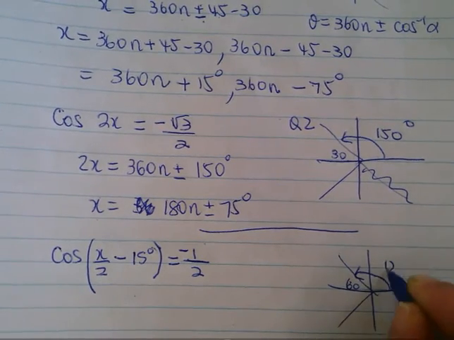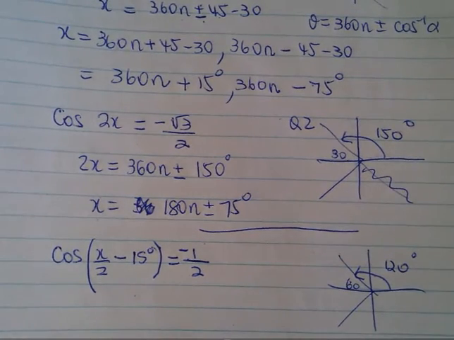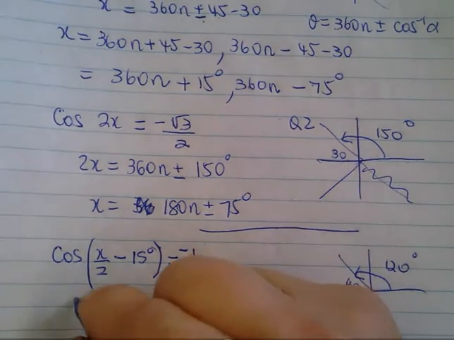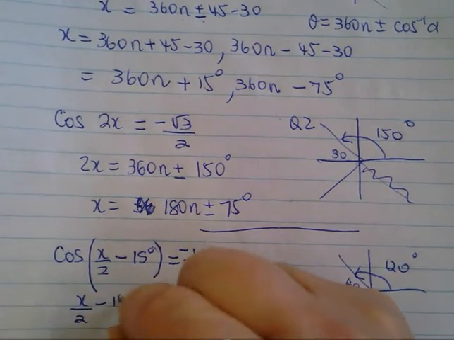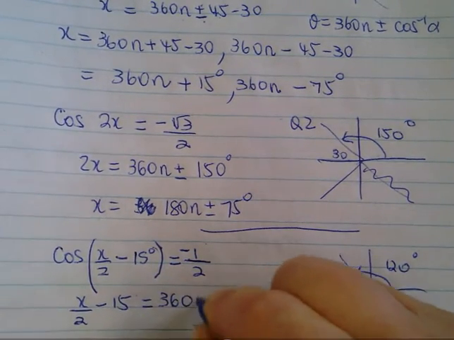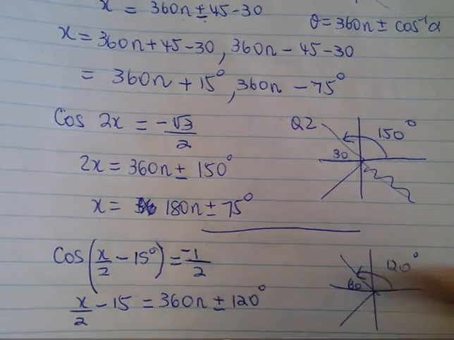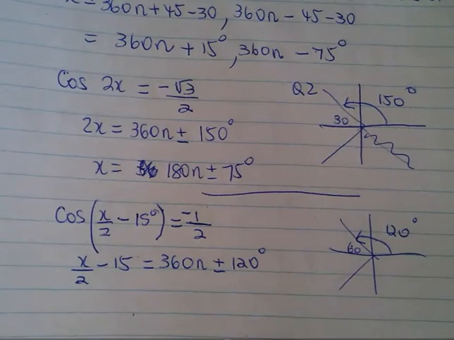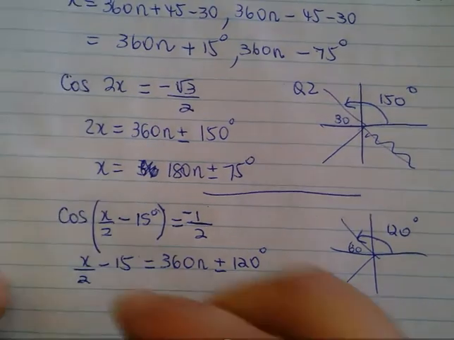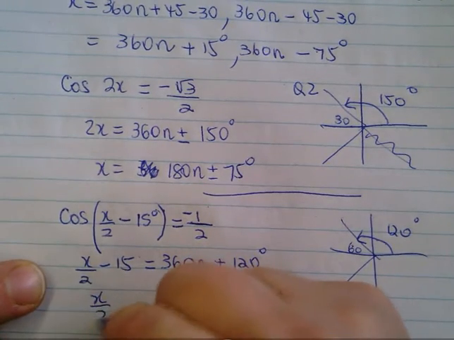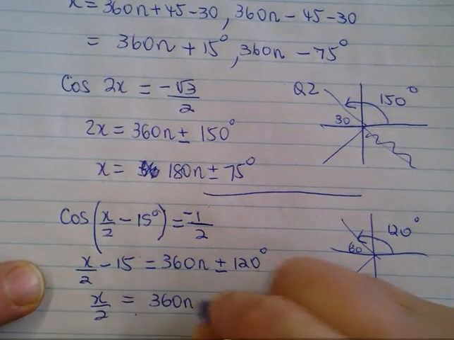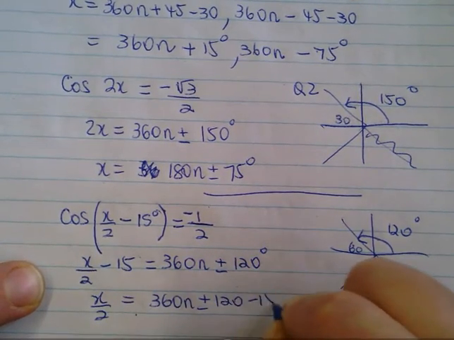But we have to use the obtuse, 120. So x on 2 minus 15 equals 360n plus or minus 120 degrees. Now, what am I going to do first? Add the 15. So x on 2 equals 360n plus or minus 120 plus 15.